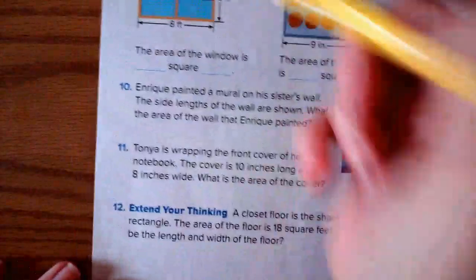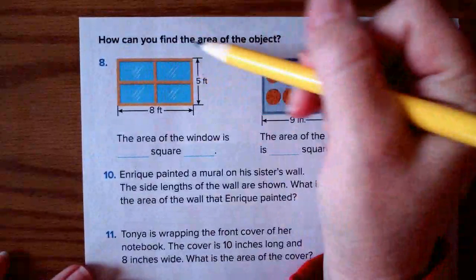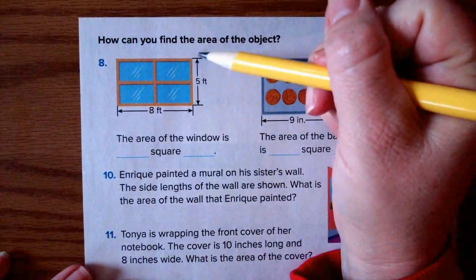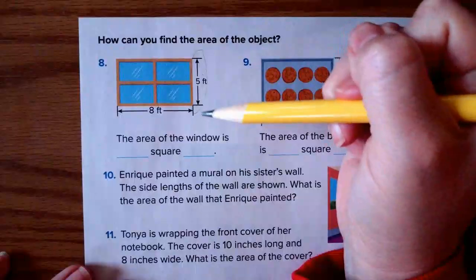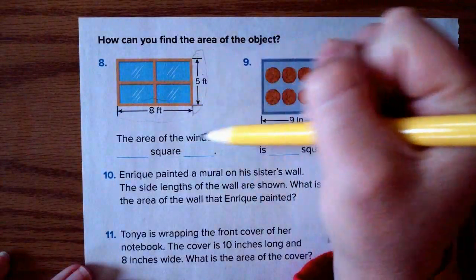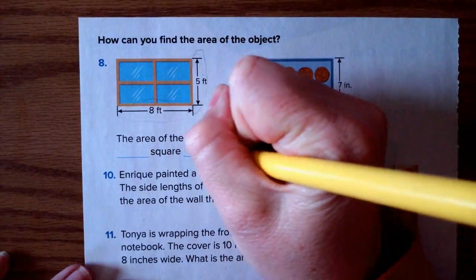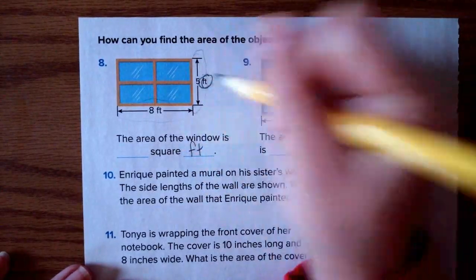All right, go ahead and flip your page. Oh, yay, we got a window. This is construction. How can you find the area of the object? Well, if the window's 5 foot high and 8 foot wide, the area of the window is blank square. Well, we know it's feet because that's our unit we're dealing with.